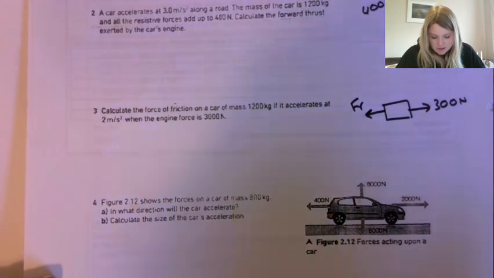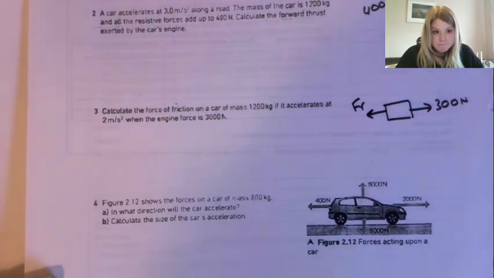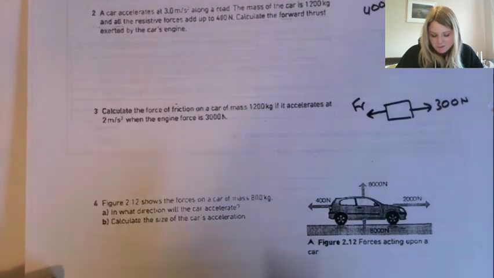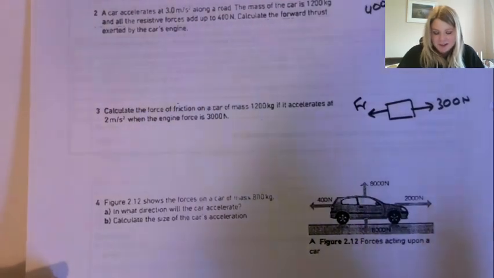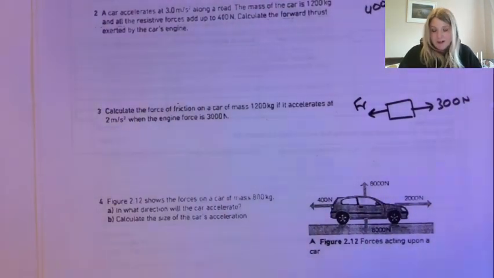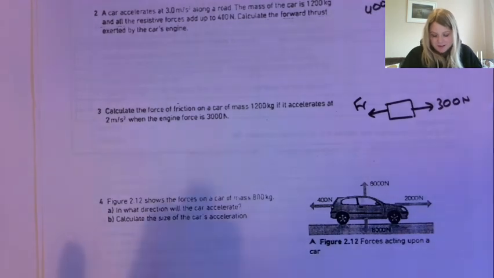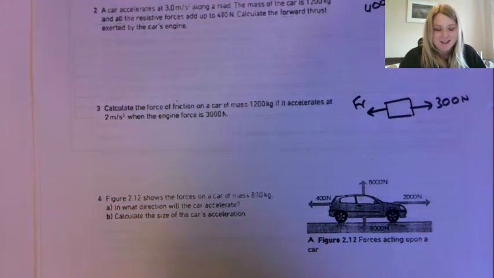Right. Let me see. So this one has got forces all over the place. Just look at them carefully. Think about what's going on, and that's that. I'll not give you any hints on that one. Okay. I think that is me.